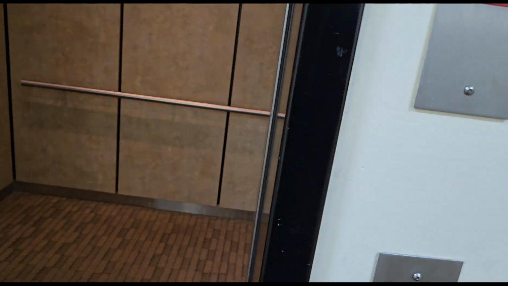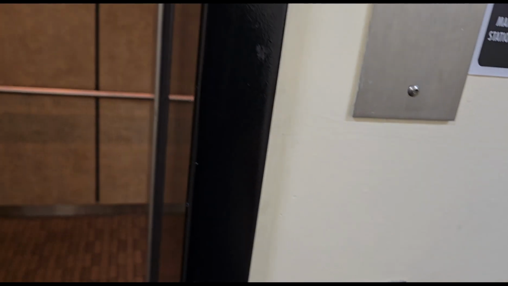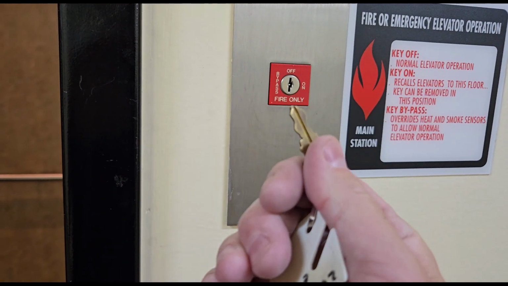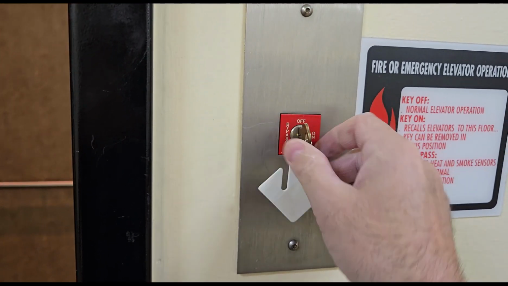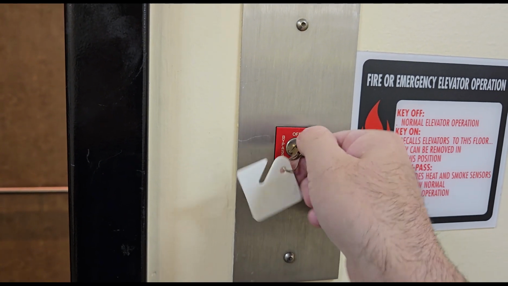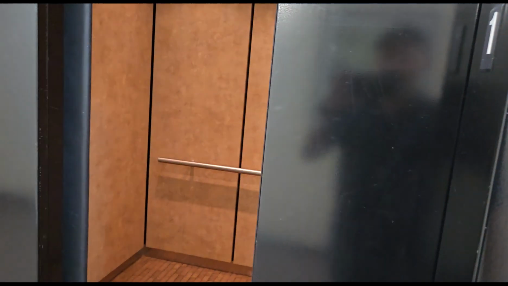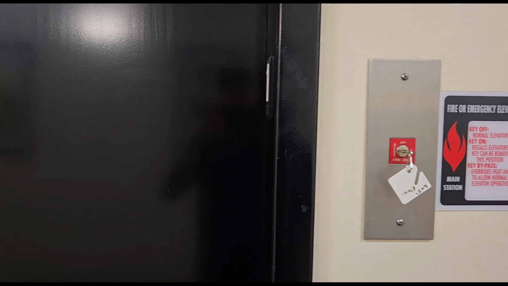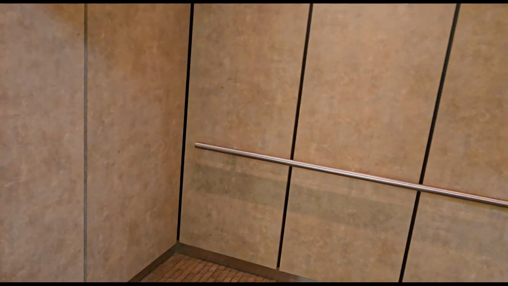So we're at the elevator. First thing we're going to do, make sure the key works. Put the key in. I'm going to turn it to on. Okay.